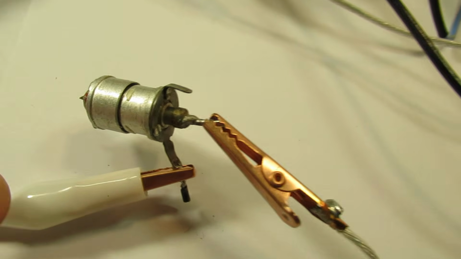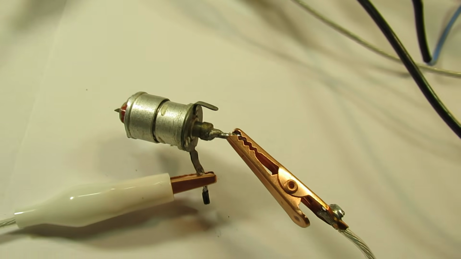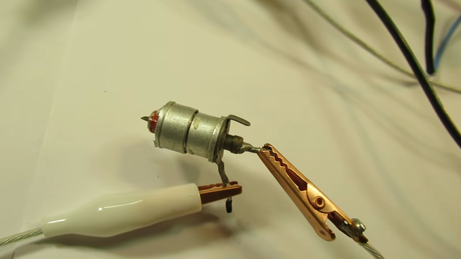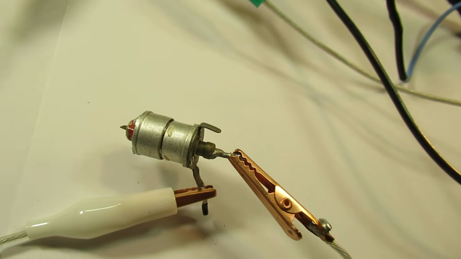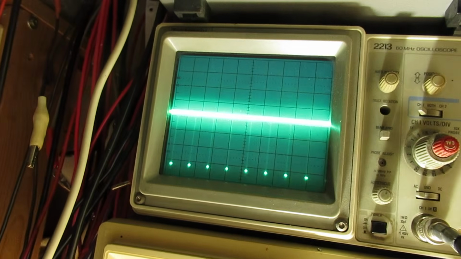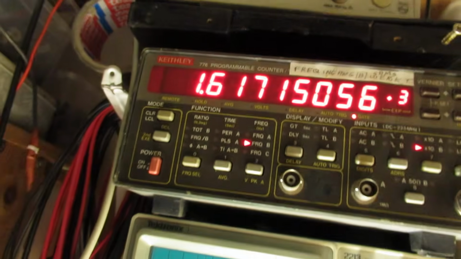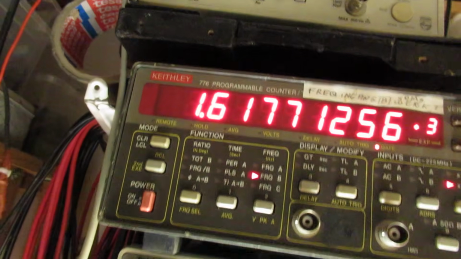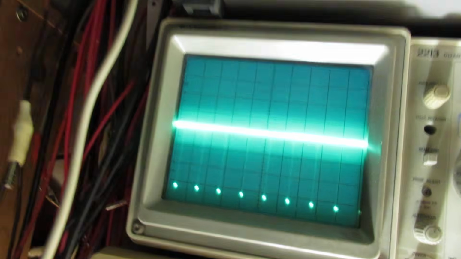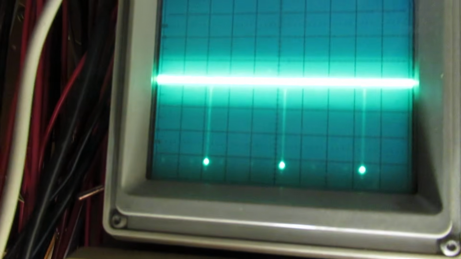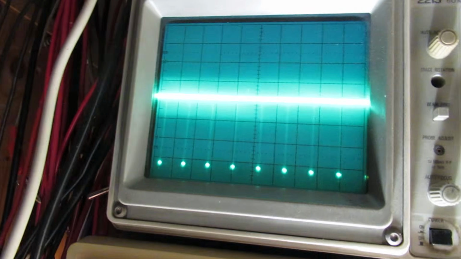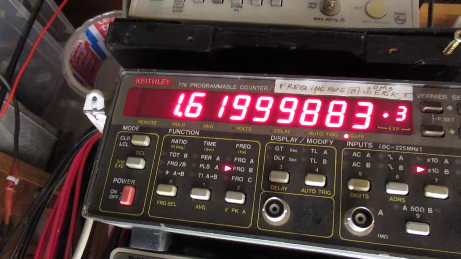I don't want to elaborate on the typical properties of this capacitor, but let's say it is here approximately 8 picofarad or so, and let's look at the oscilloscope and the frequency. It's 1.6 kilohertz, and we see here needle pulses. Anyway, needle pulses 1.6 kilohertz.